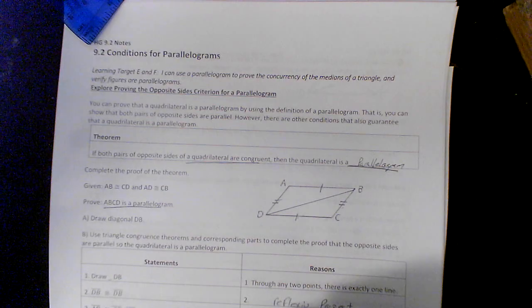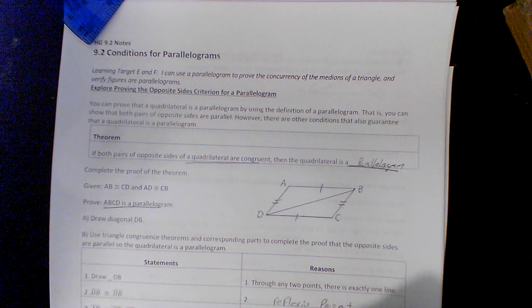That's the reflexive property. And then we've got those two sides they gave us right here. AB is congruent to CD, and AD is congruent to CB. We're going to say given. Right? And then we've got the two triangles congruent. And we're going to say, hey, you know what? That's side, side, side. All right?